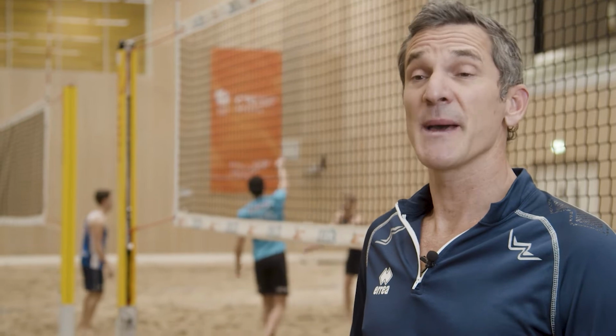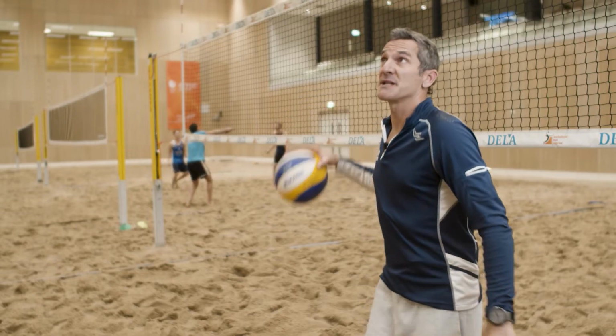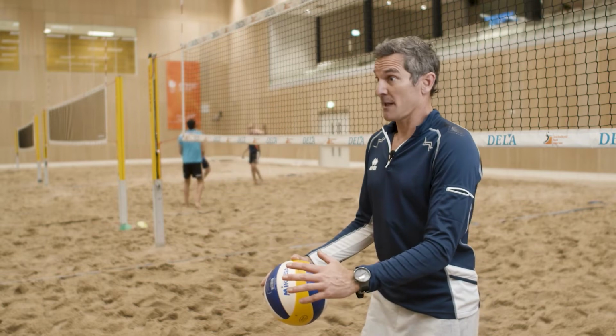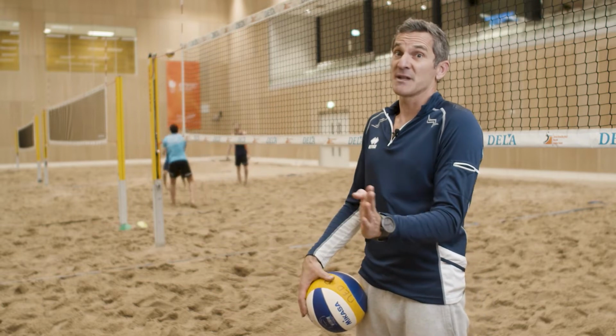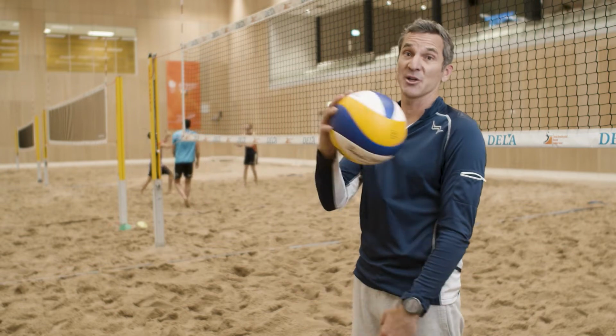Okay, step 3 is about learning to see the defender. Here, the players will, as they go to take off for their spike approach, look at the defender. If the defender moves to the angle, they will play a line shot. If the defender moves to the line shot, they will play a cut shot.